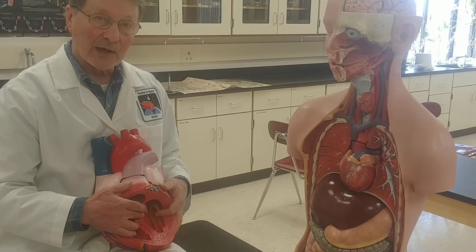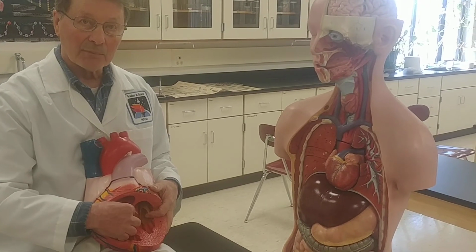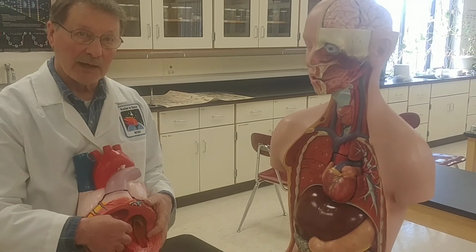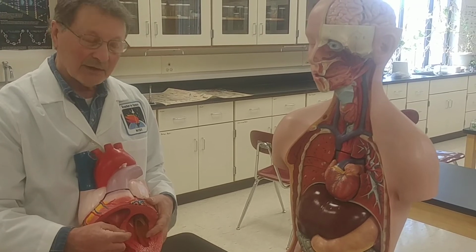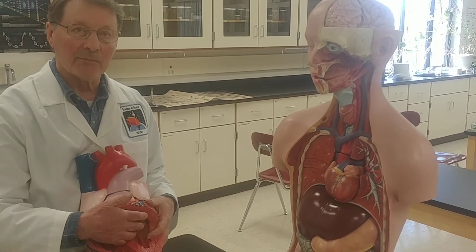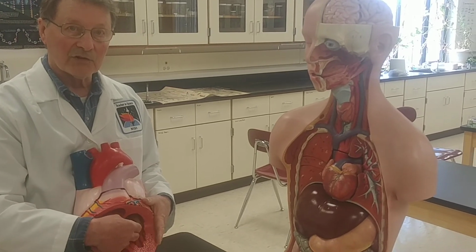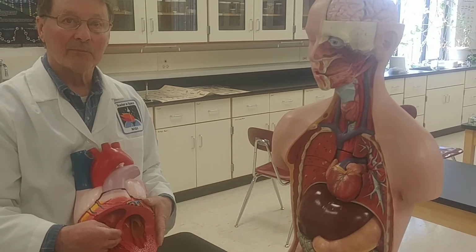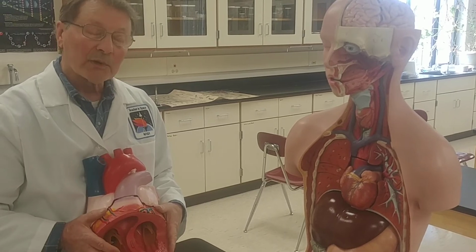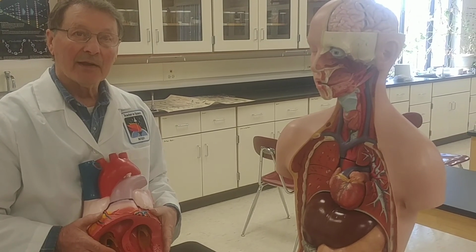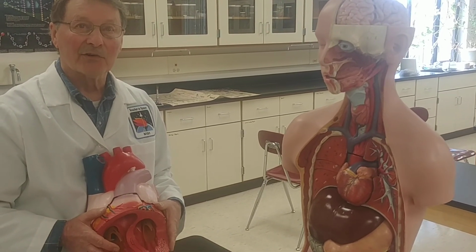The septum may have not been sealed off properly, and so they get blood flow going back and forth here. And you might think that's not a big deal since it's in the heart, but mixing the blood without oxygen with the oxygenated blood can cause a problem. So we'll leave it at that, and hope you have a little better understanding of the circulatory system.